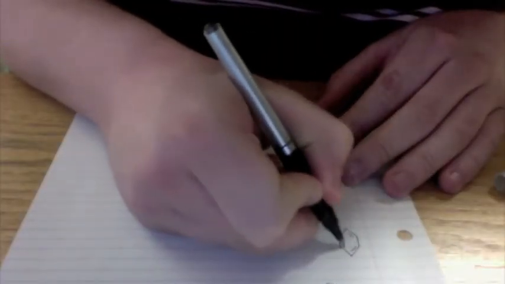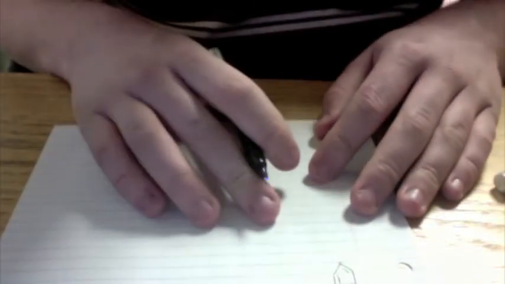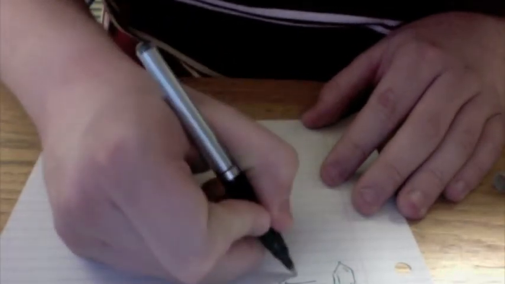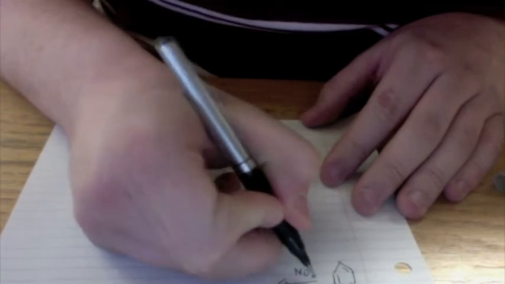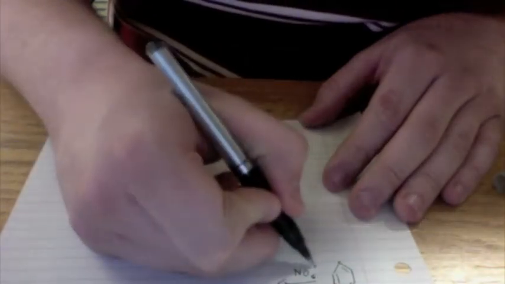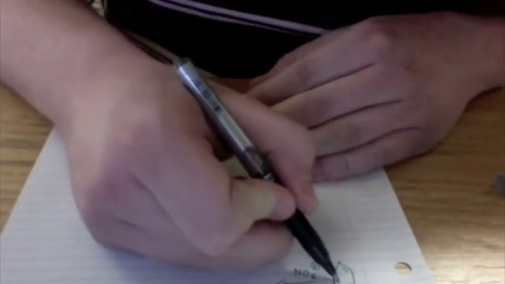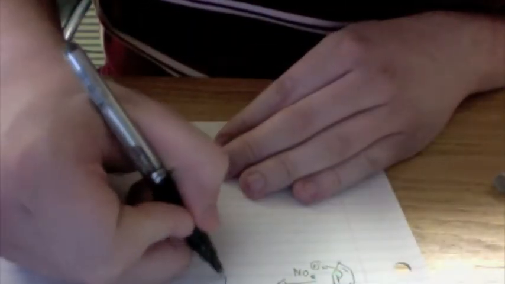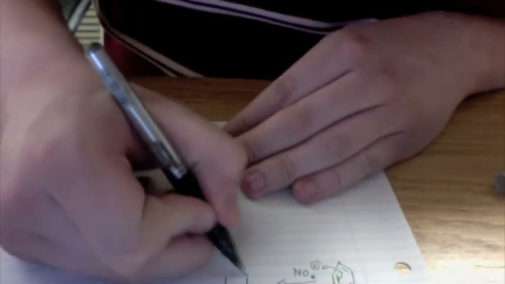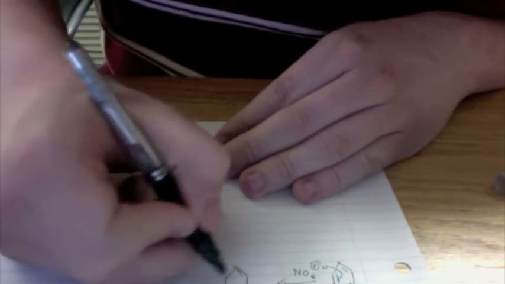For example, if you were to take the benzene again and react it with NO2 plus, it's supposed to be a 2. The two electrons here are going to want to come and attack this positive.